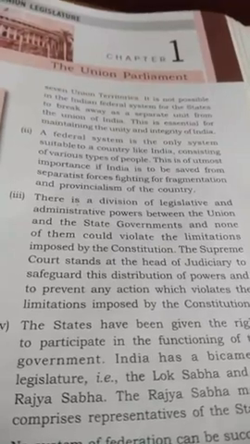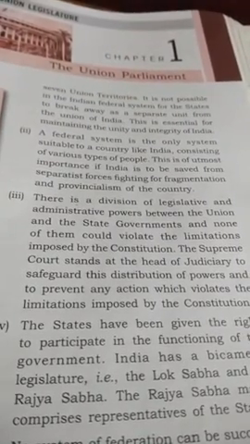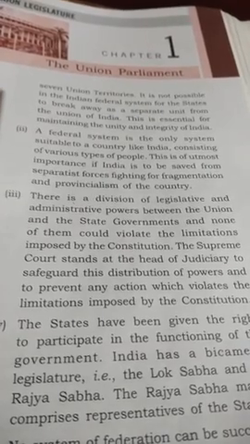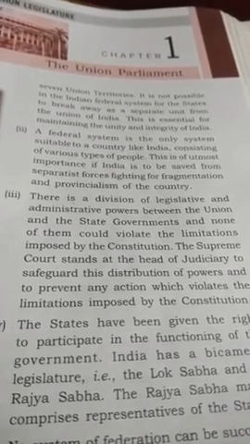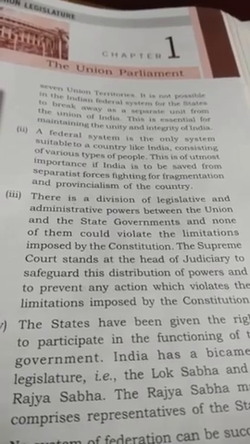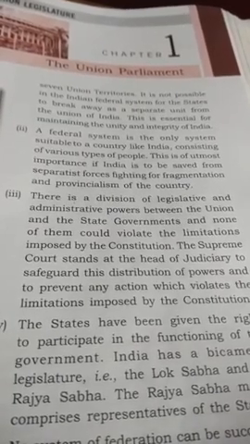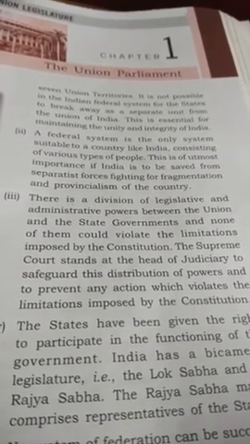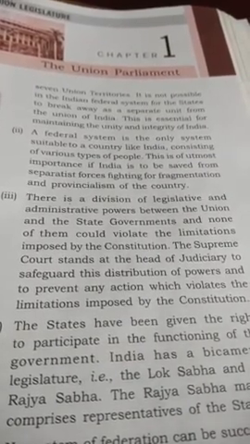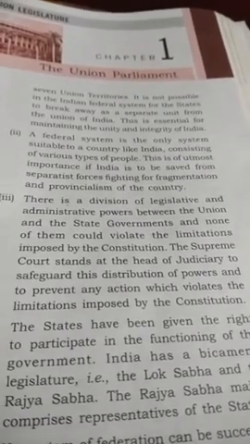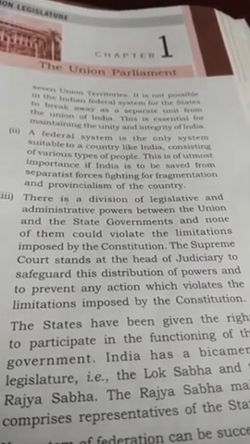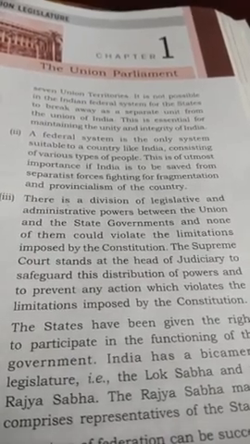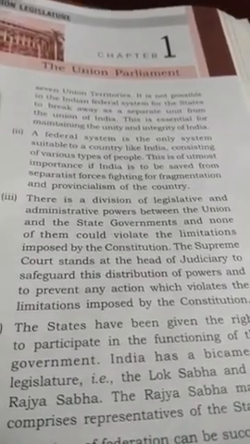There is a division of legislative and administrative powers between the union and the state government. Neither the central government nor the state government can cross their limit. The Constitution has imposed some limitations on the state government and the central government, and neither can violate the limitations imposed by the Constitution.